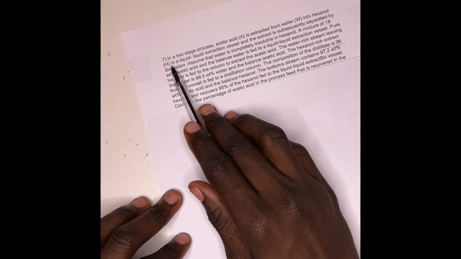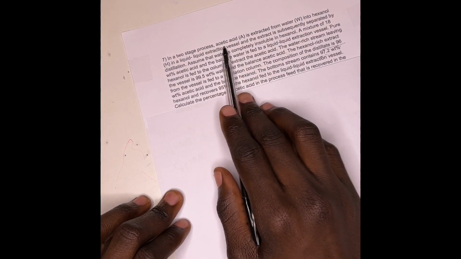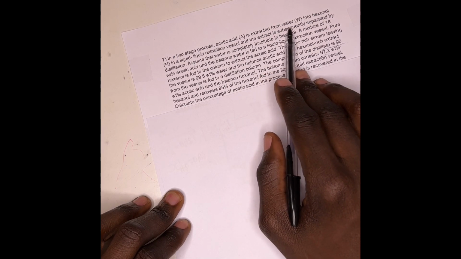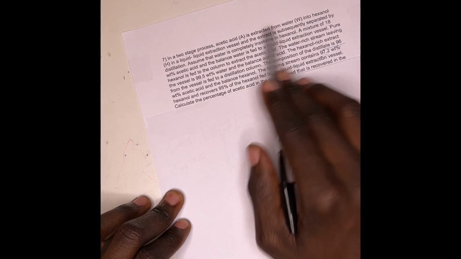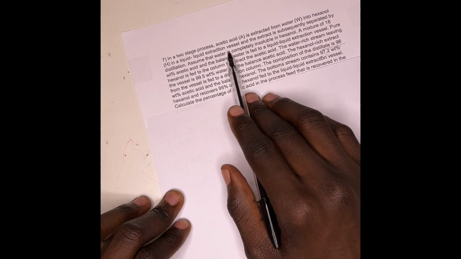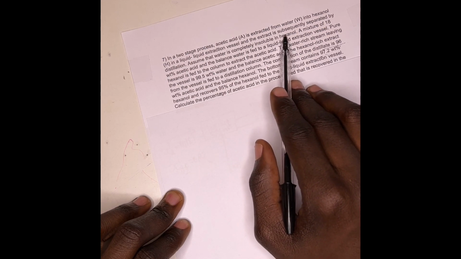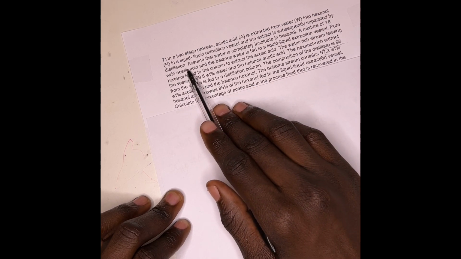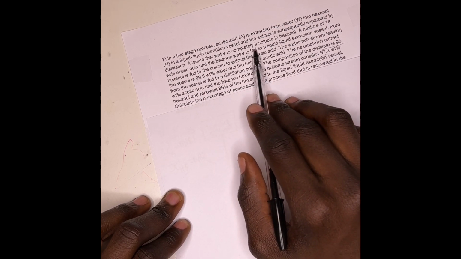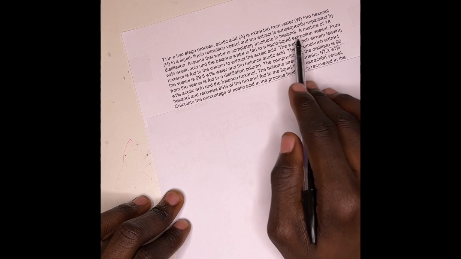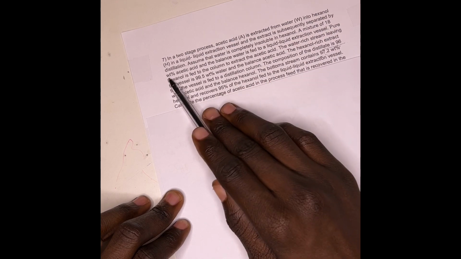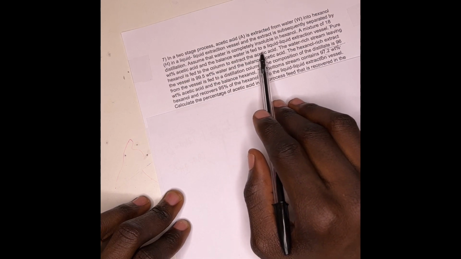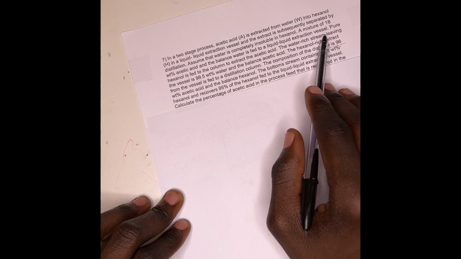So this is the question. They say in a two-stage process, acetic acid A is extracted from water into hexanol H in a liquid extraction vessel, and the extract is subsequently separated by distillation. Assuming that water is completely insoluble in hexanol, a mixture of 18% acetic acid and the balance water is fed to the liquid extraction vessel.